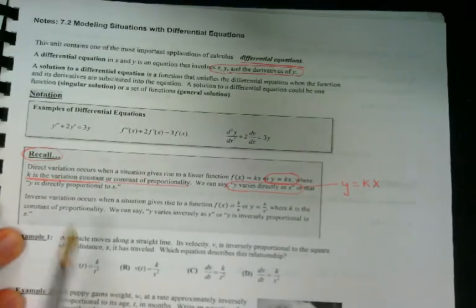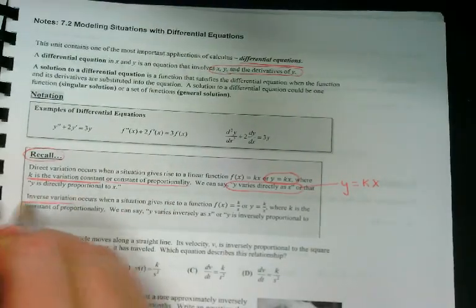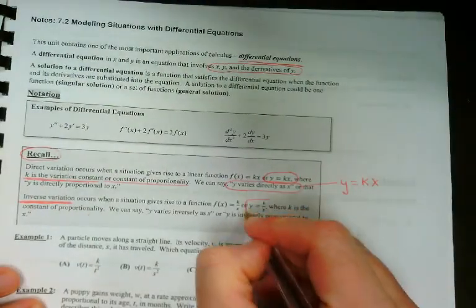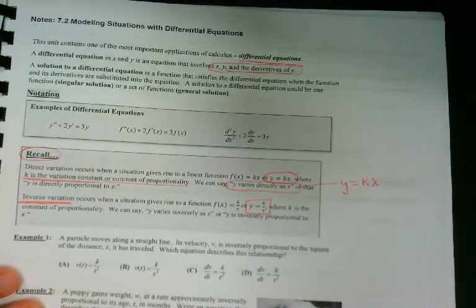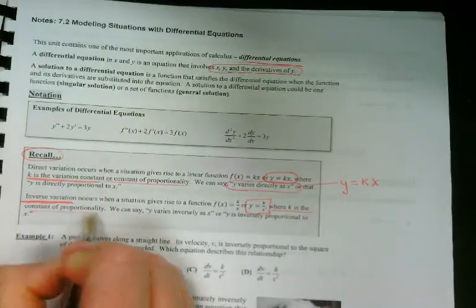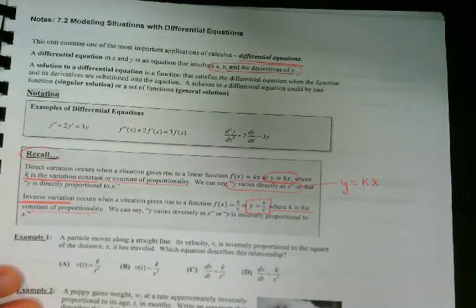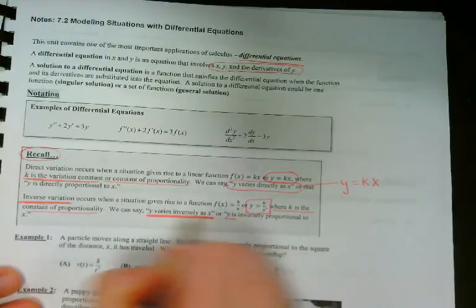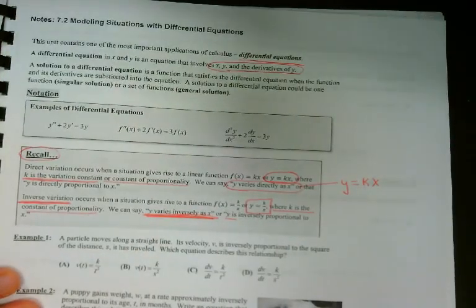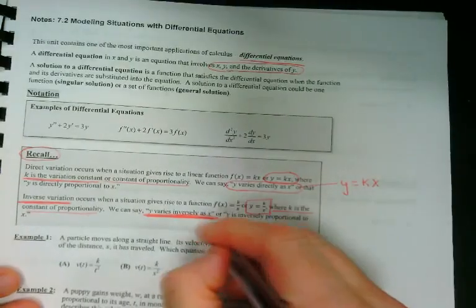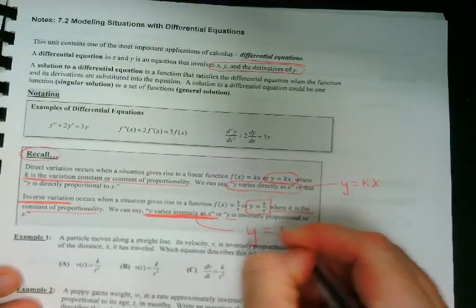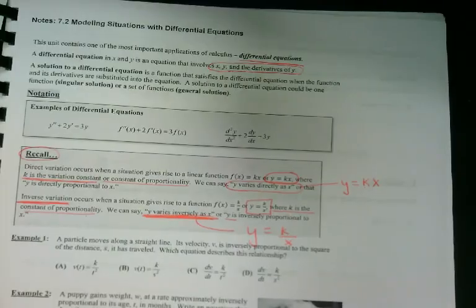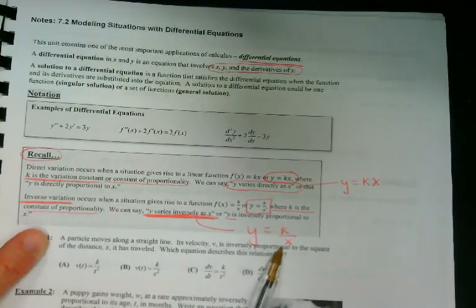Okay. The second form would be inverse variation. This situation occurs when you have something like y equals k over x. k is still the constant of proportionality. And this time we would say y varies inversely as x. So that formula, again, when you hear inverse, is y equals k over x. Pretty straightforward. If it's direct, it's linear, k times x. If it's inversely, it's k over x.